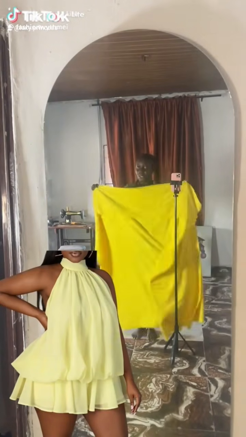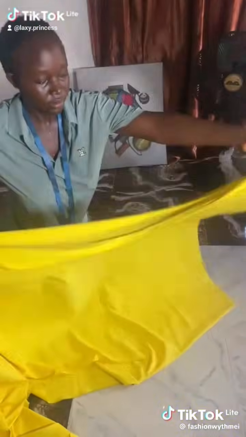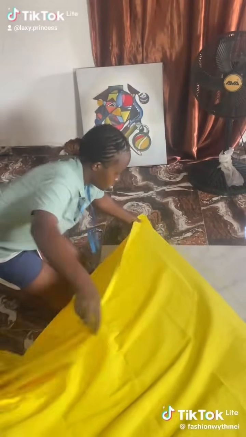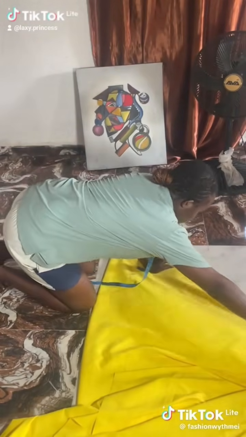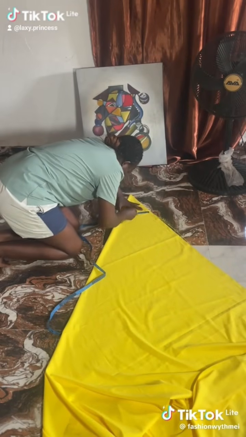Let's make this Pinterest inspired dress together. So I'm going to start off by folding my fabric on bias. This style normally comes backless, but my client wants me to close hers because she doesn't want her back to be open. So from that top part, I'm going to mark my shoulder measurement divided by 2 and I'm going to roll it out.